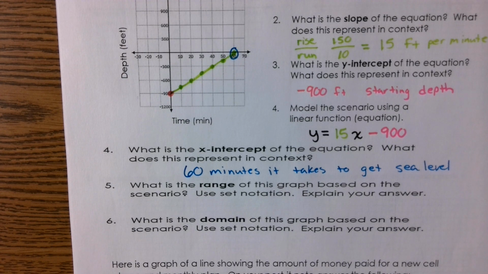We're not doing number one, right? We already did number one. We sketched the graph, right? That was number one, was sketching the graph.